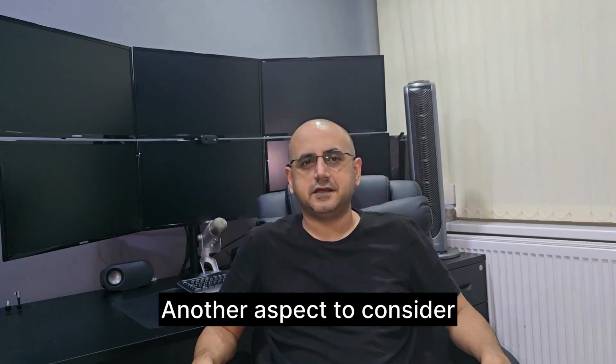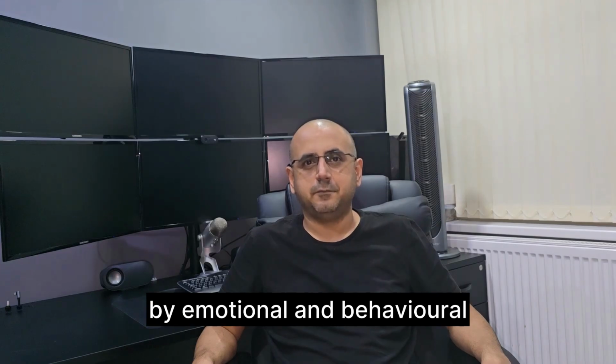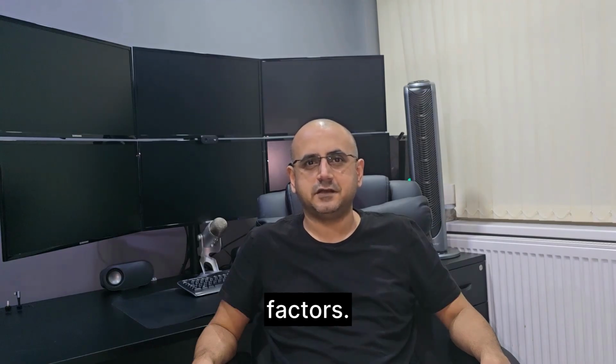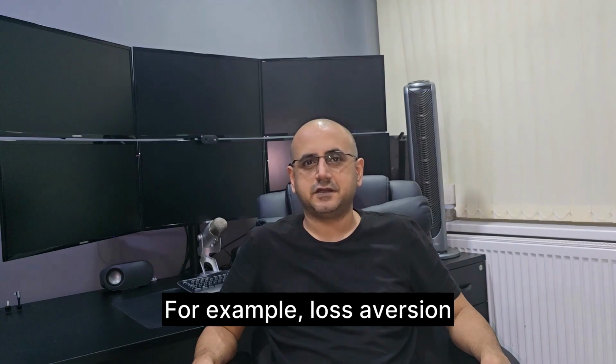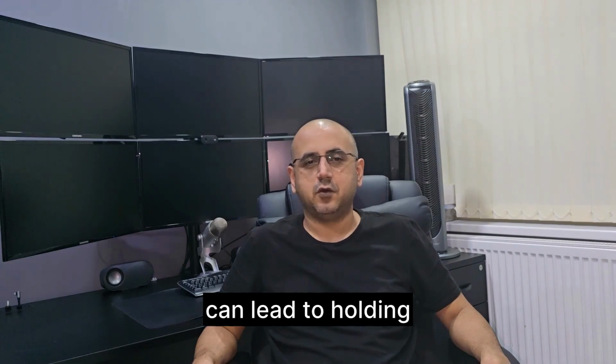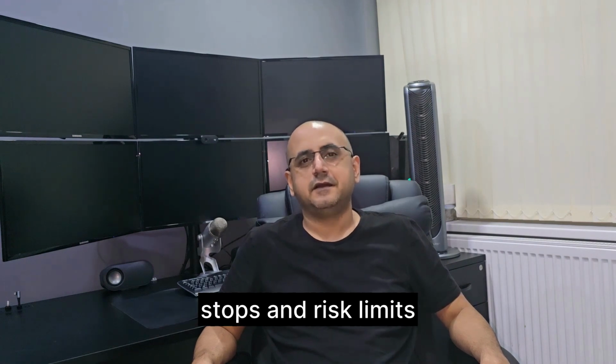Another aspect to consider is how your framework interacts with your psychology. Trading is not just a technical activity. It is deeply influenced by emotional and behavioral factors. Your framework should be designed to mitigate psychological biases. For example, loss aversion can lead to holding losing trades for too long. A framework with predefined stops and risk limits prevents this behavior.